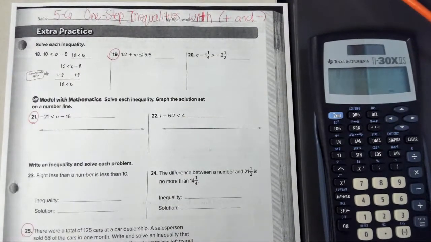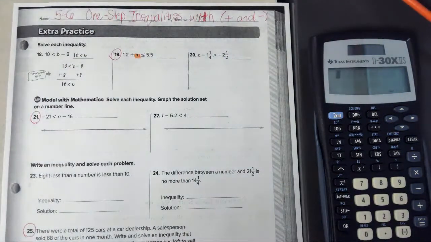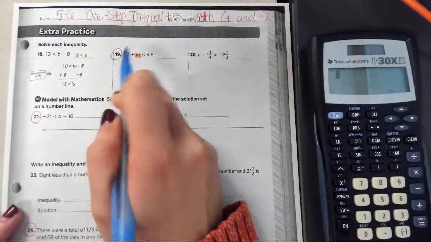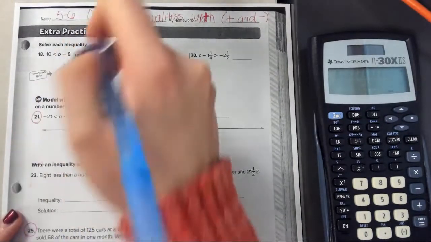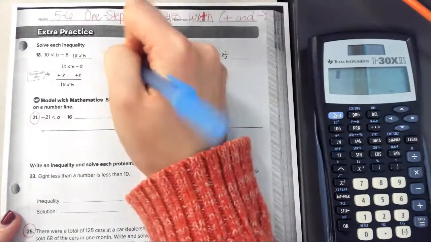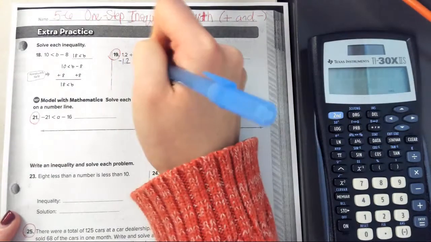You want to always think, okay, what am I trying to solve for? I'm trying to solve for m. So I need to get that m by itself. To do that, I'll have to get rid of 1.2. Since it's a positive 1.2, you'll have to do a negative or subtract 1.2. What you do to one side, and you can still do your railroad tracks if you want, you do to the other.